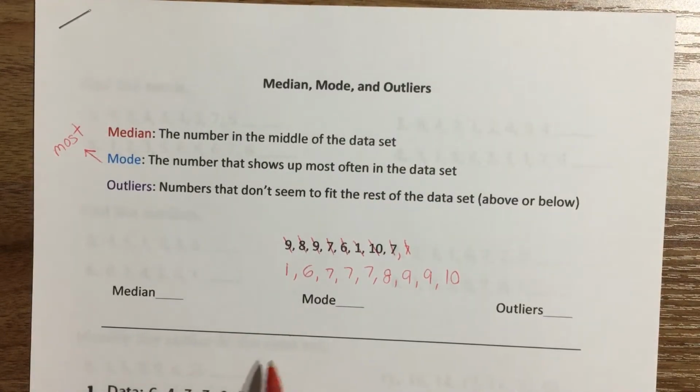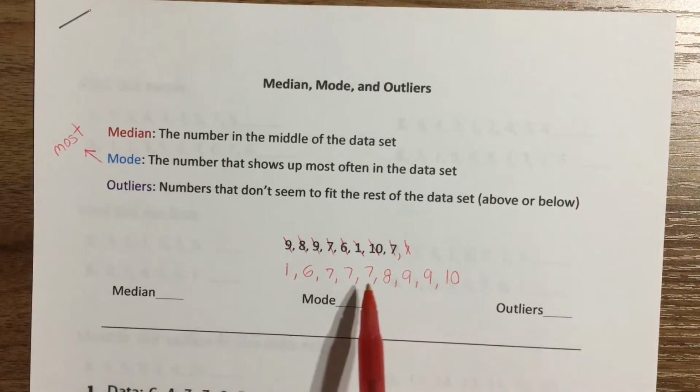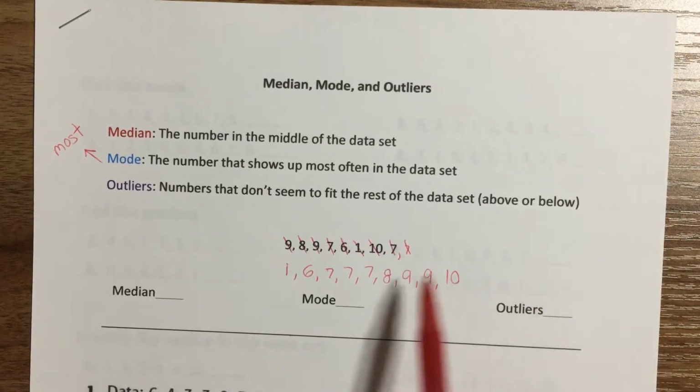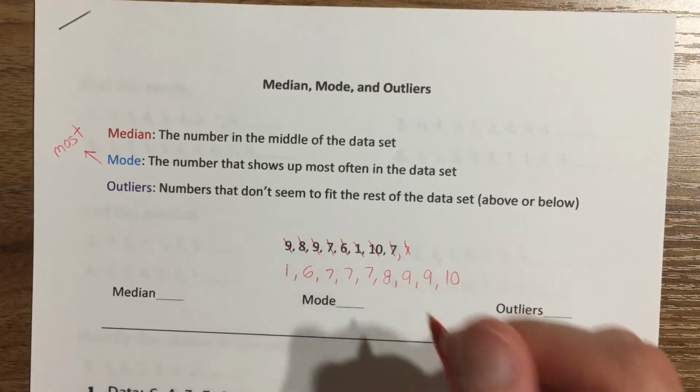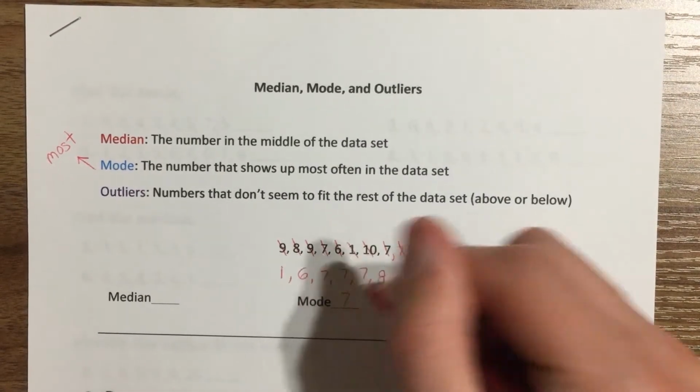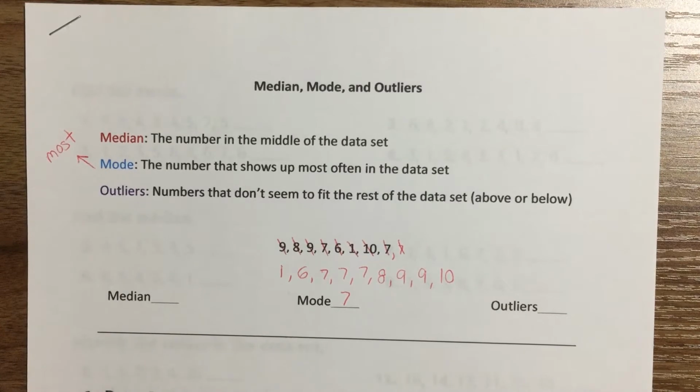I'm going to look at the mode here. Okay. Is there a number in this set that shows up more often than any other number? Looks to me like, okay, now that we have them in order, there are 3 7s and 2 9s. Everything else just has 1 of each. But there are 3 7s. So that tells me, okay, the mode, the number that shows up the most often is 7. So that's good. That tells me right there we're in good shape.